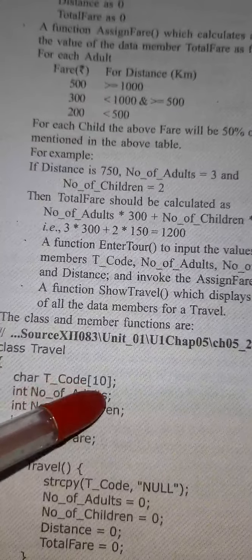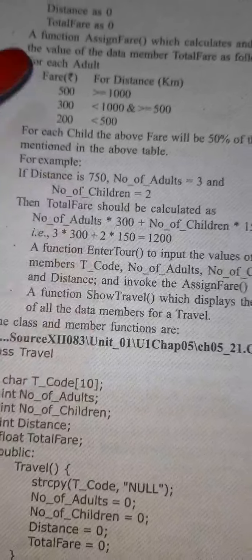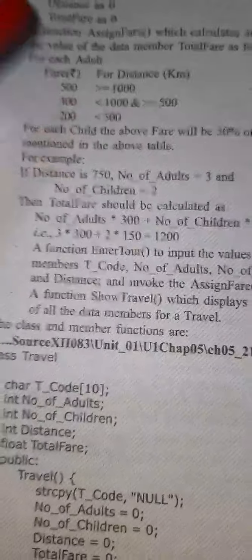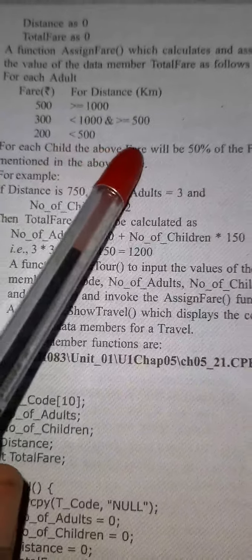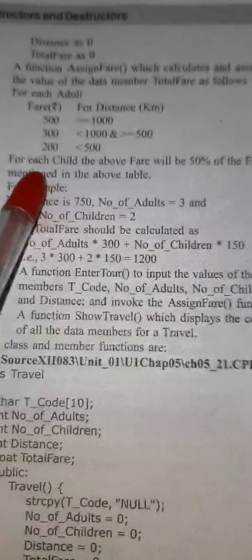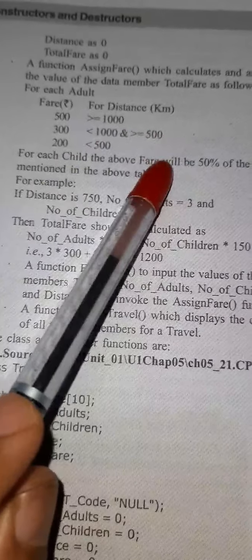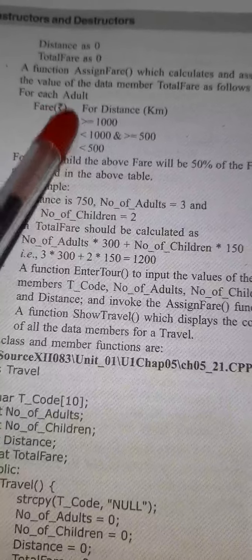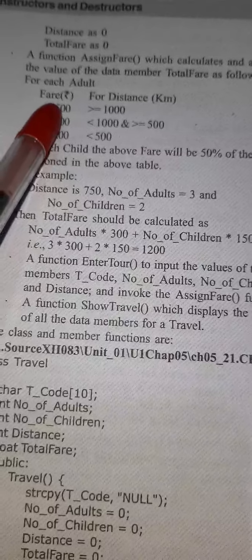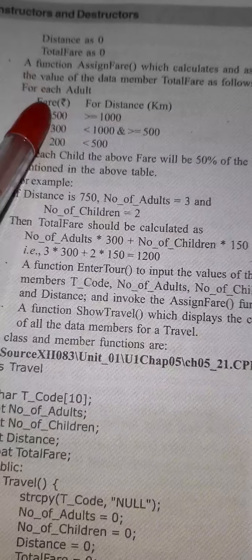So how many adults and how many children are traveling? Depending on that, the fare will be adjusted, right? So in here the explanation is given. For each child, the above fare will be 50% of the fare mentioned in the above table. So that means 50% reduction will be there in terms of the fare. So this is the fare which is actually meant for the adult. If the adult fare is 500, then 50% reduction for the child.